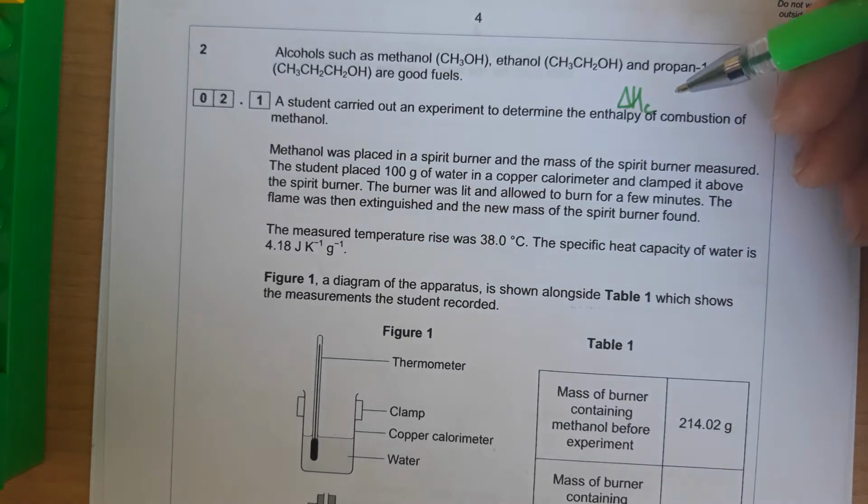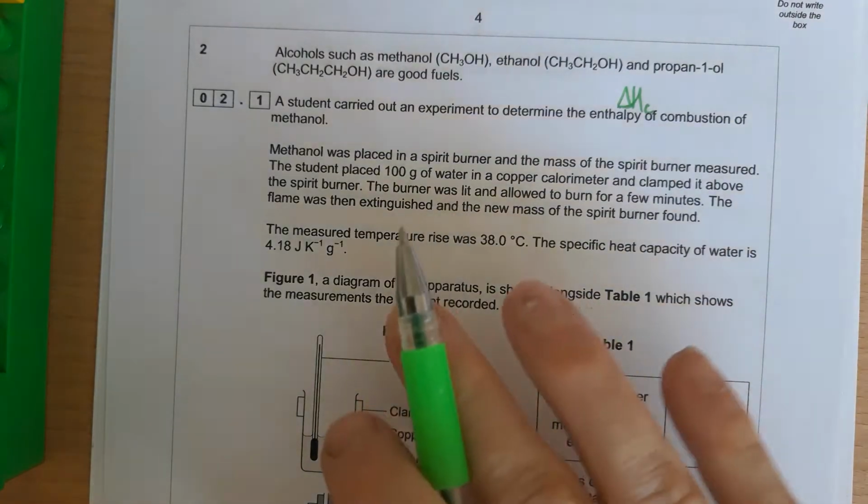Standard conditions, standard states. All right, I thought it was showing off and then it went a bit wrong.